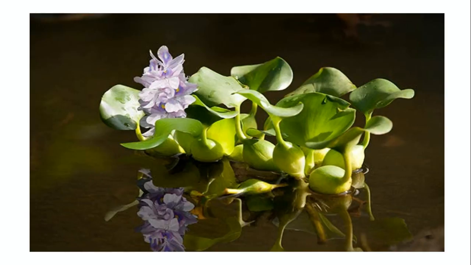Water hyacinth is a free-floating perennial plant that can grow to a height of 3 feet. The dark green leaf blades are circular to elliptical in shape, attached to a spongy, inflated petiole. Underneath the water is a thick, heavily branched, dark fibrous root system. The water hyacinth has striking light blue to violet flowers located on a terminal spike.